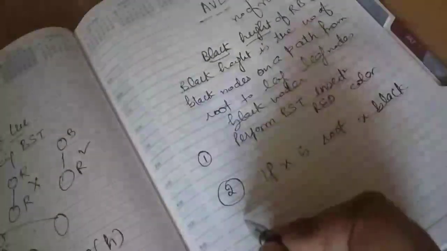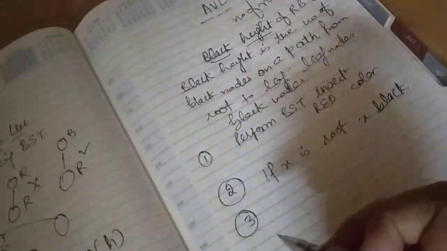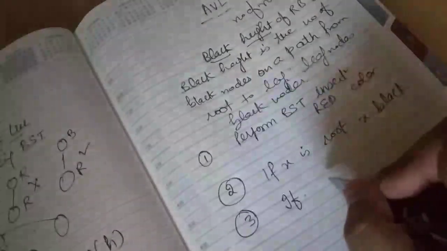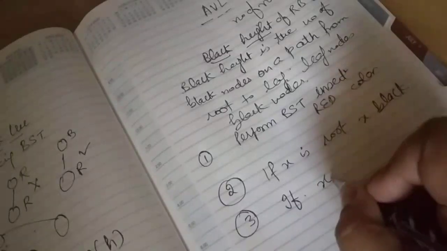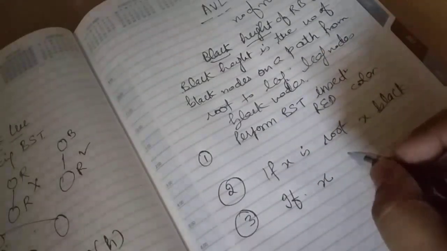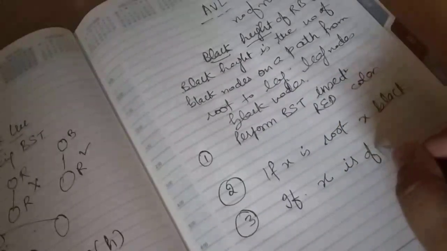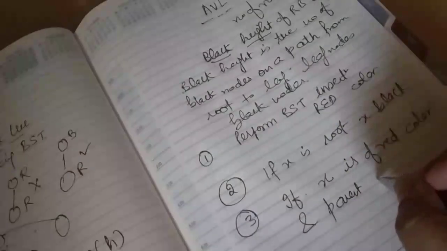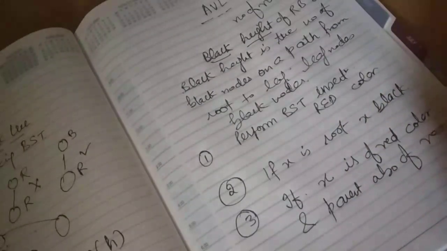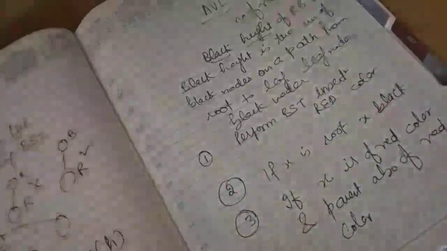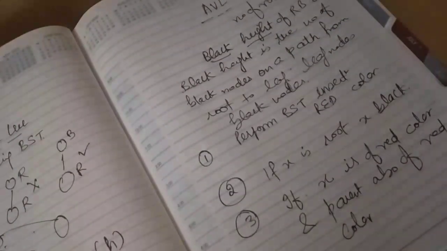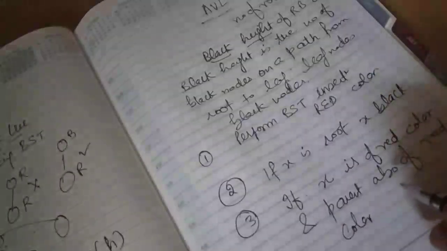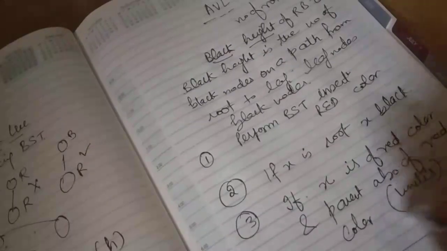Now the third rule: if the freshly inserted node X is of red color and the parent is also of red color, then we see the uncle's color. We need to check the uncle's color.